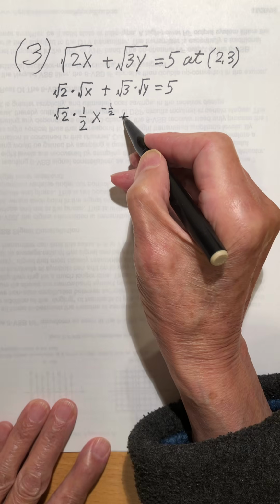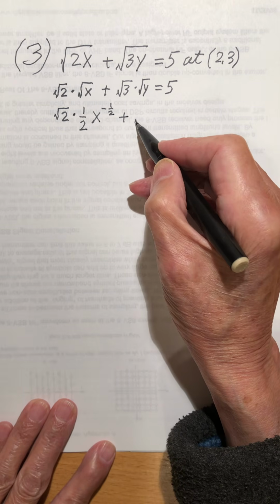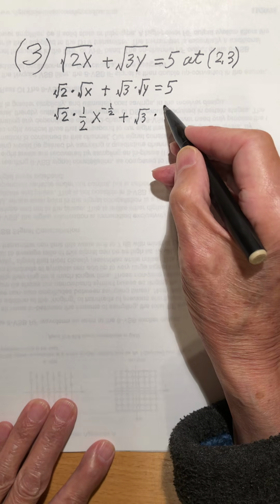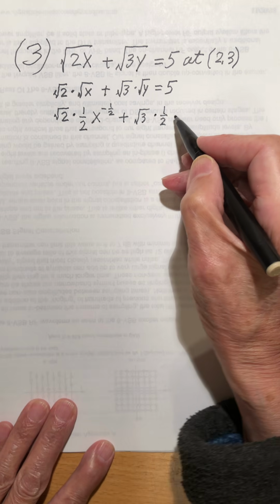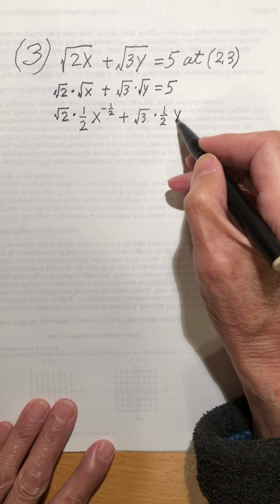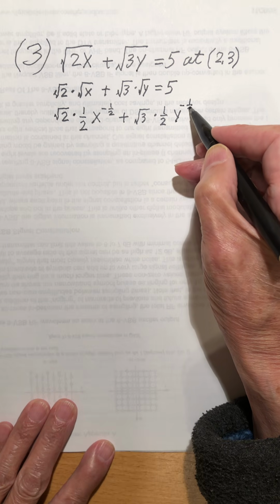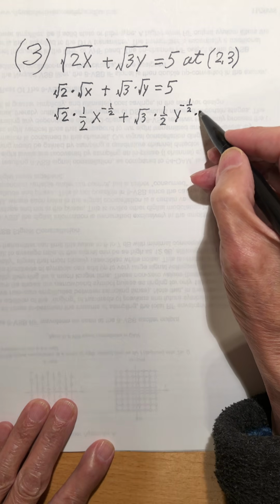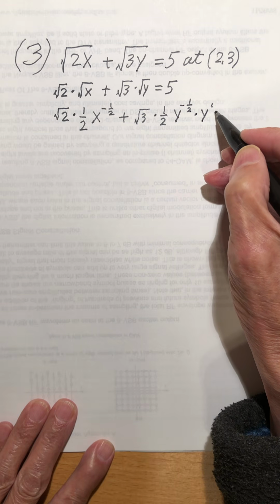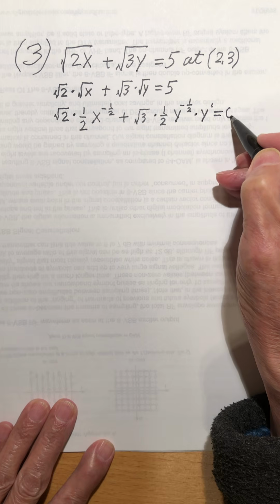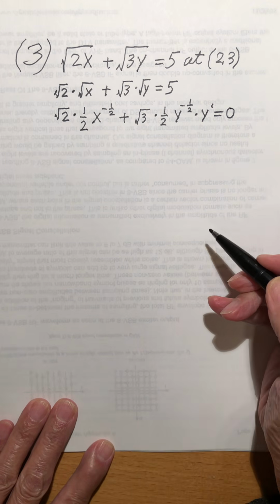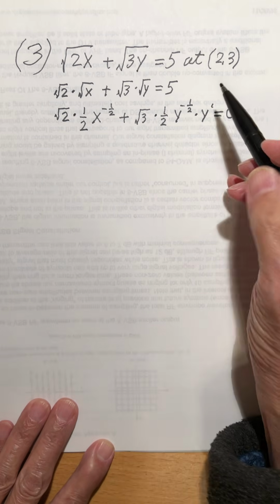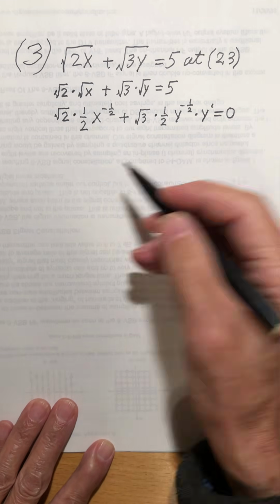Plus, constant multiple, power rule, chain rule. Now, as before, I can put 2 and 3 into x and y.